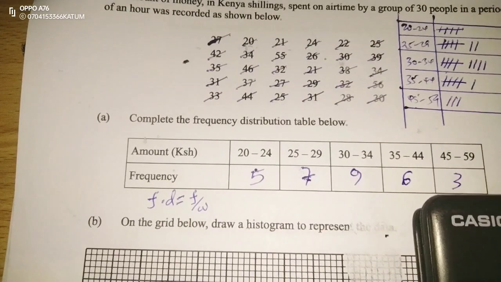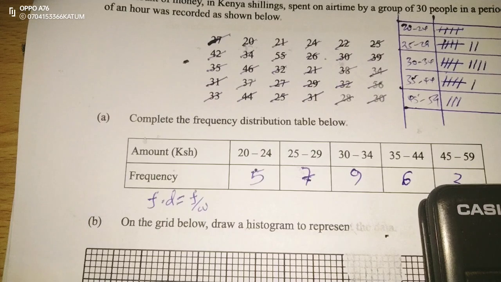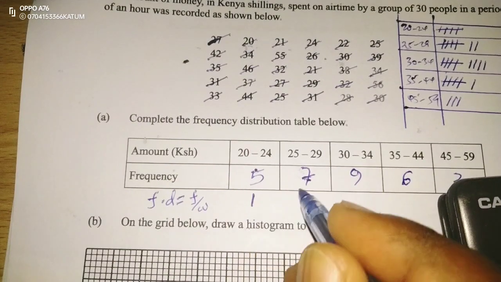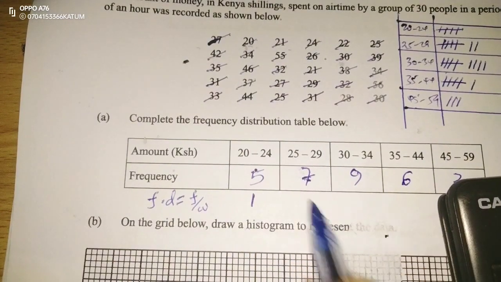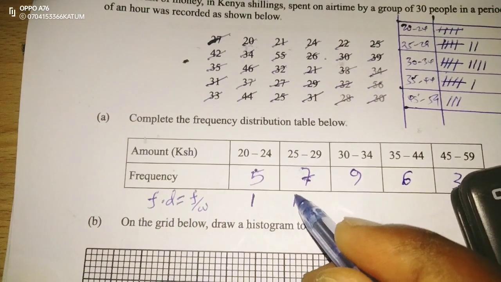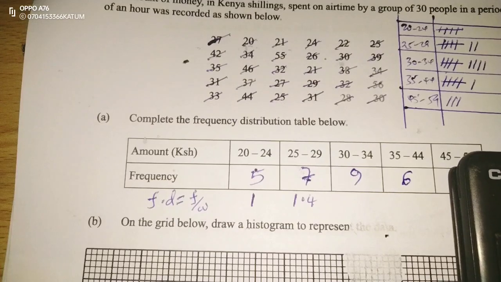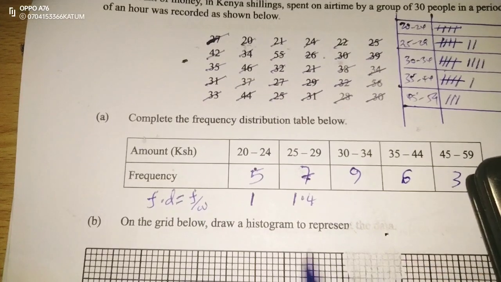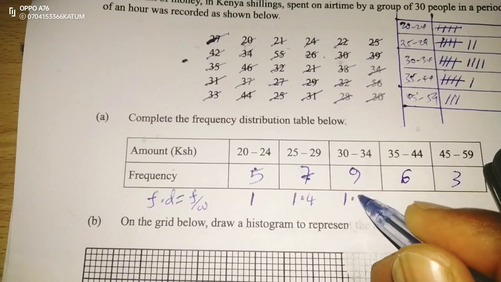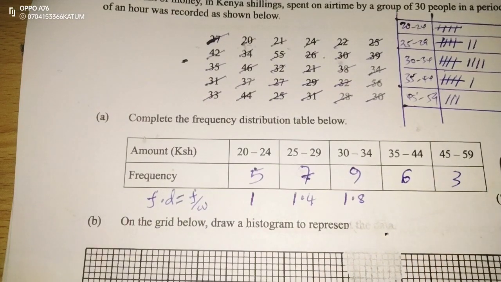So we'll be taking every frequency and we divide with the class length. For instance, we'll start with 5 and we divide 5 with the class length, which is 5. So we're getting 1 here. The next one, we will divide 7 with a class length of 5. We get 1.4. In the next, we will divide 9 with 5. We get 1.8. In the next class, we will divide 6 with 10, we get 0.6.